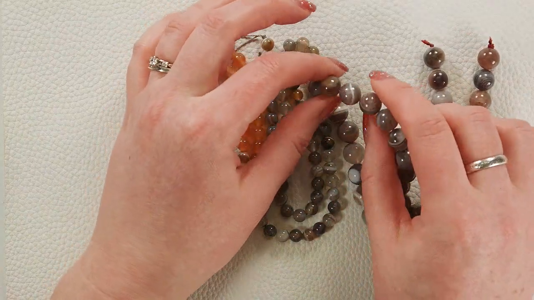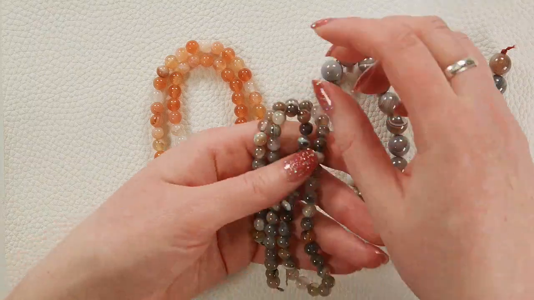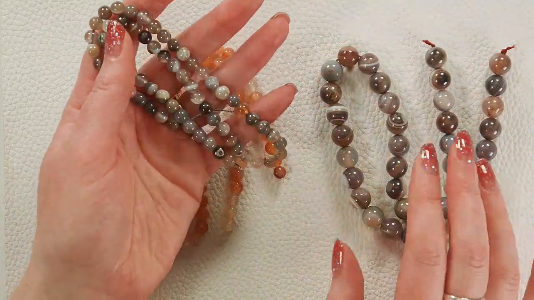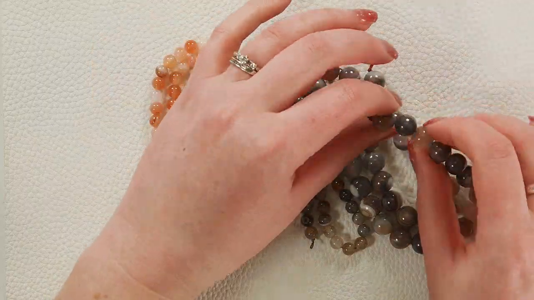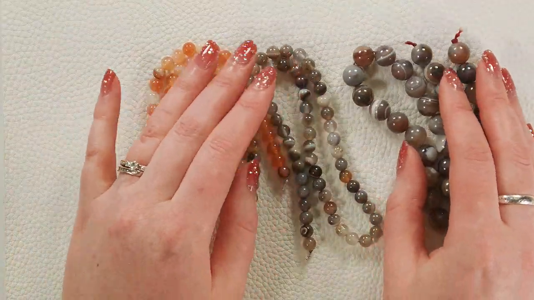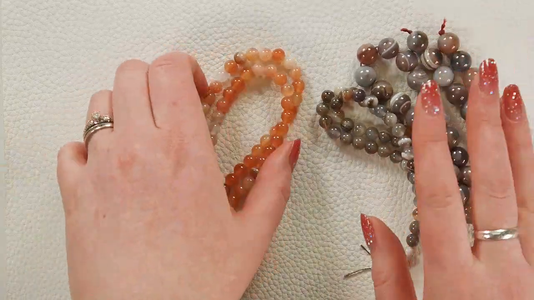pattern, linear patterns rather. So I've seen a lot of gray agate marked as Botswana agate, but it didn't have the orange tones or the patterning that you'll see. And it could be a lower grade Botswana agate, but oftentimes it's not actually. So keep an eye out for that.